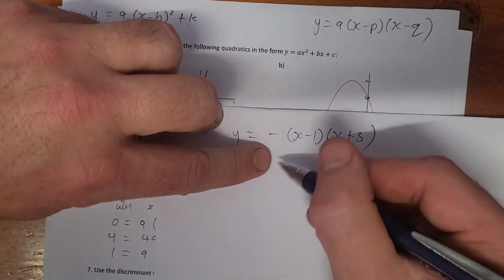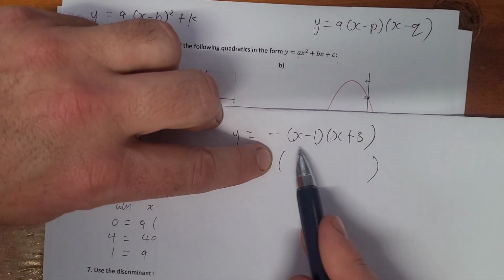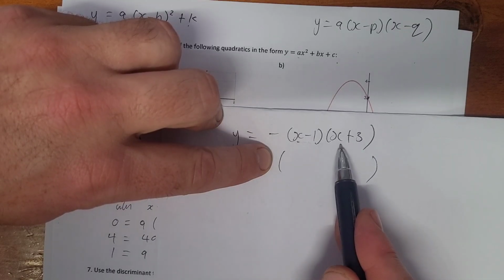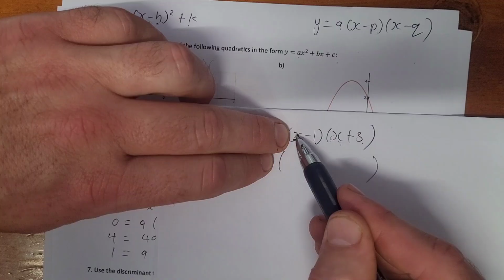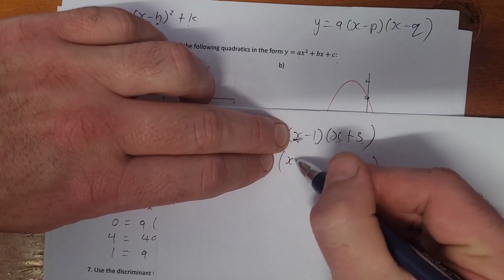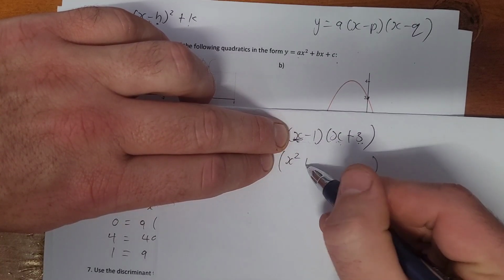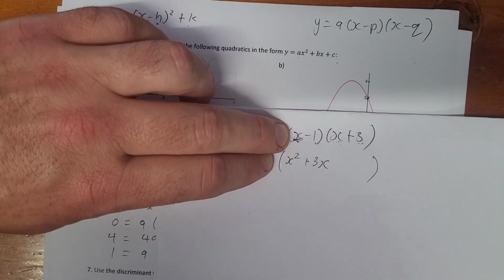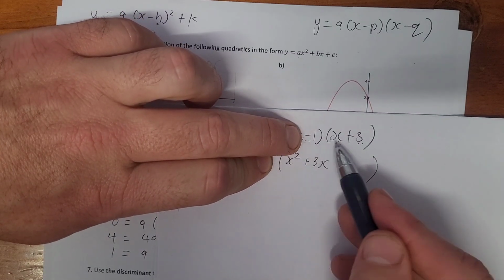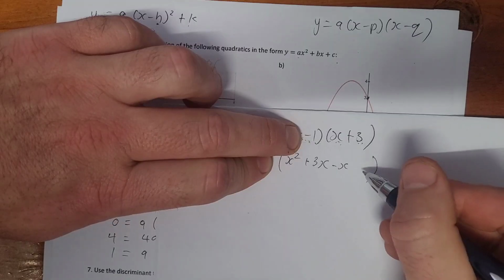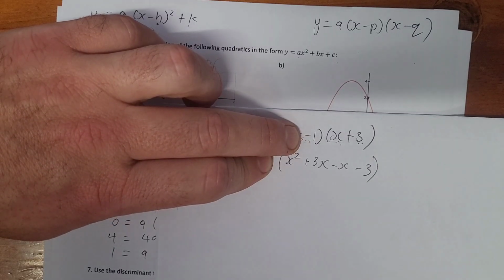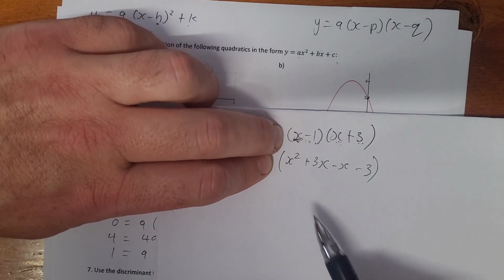We'll distribute that later, and instead all I'm going to do is perform FOIL for these two brackets. So we're going to take x and multiply it by both of these. X times x is x squared. X times 3 is positive 3x. And then we're going to take the second term, minus 1 times x is minus x, and minus 1 times 3 is minus 3.